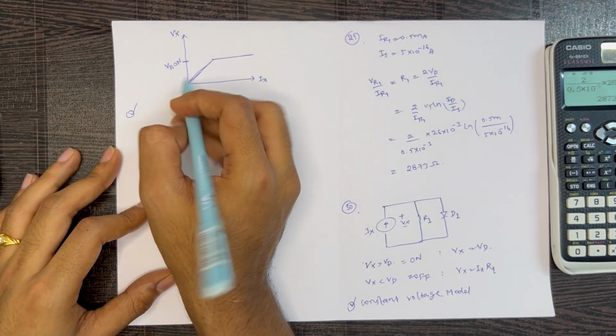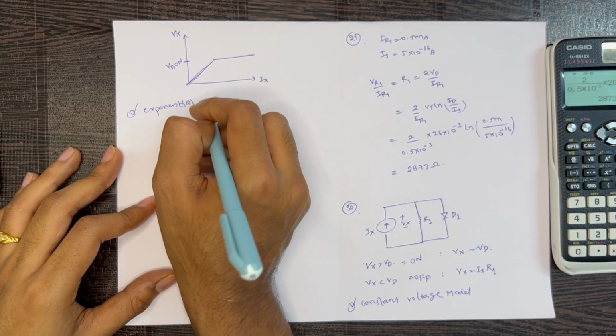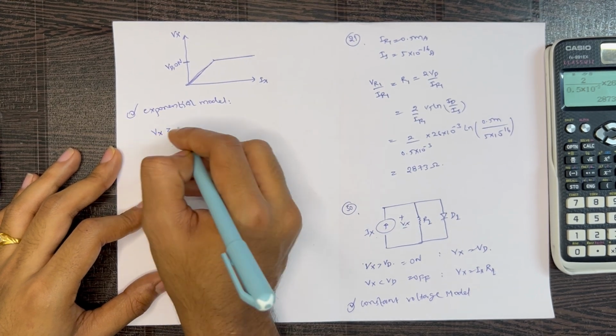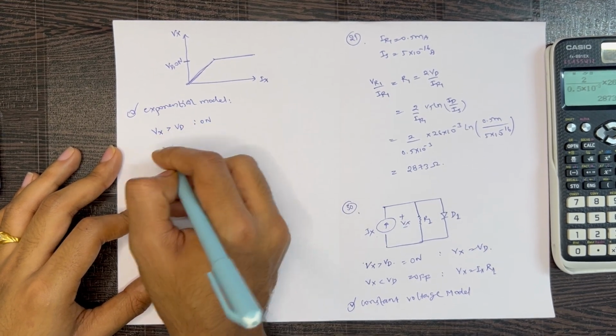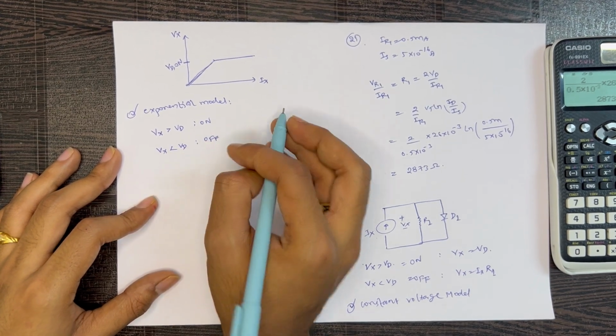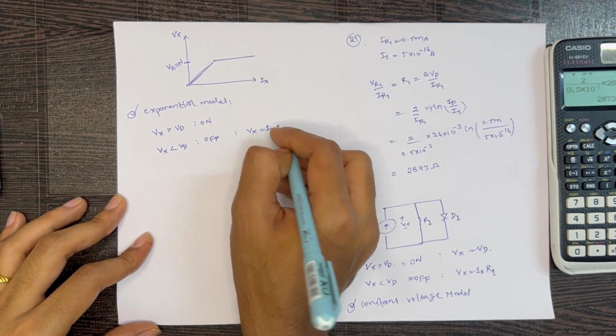Now let us see the exponential model. When Vx is greater than Vd, it will be on. Vx is less than Vd, it will be off. So during off, it will be Vx equals Ix R1.